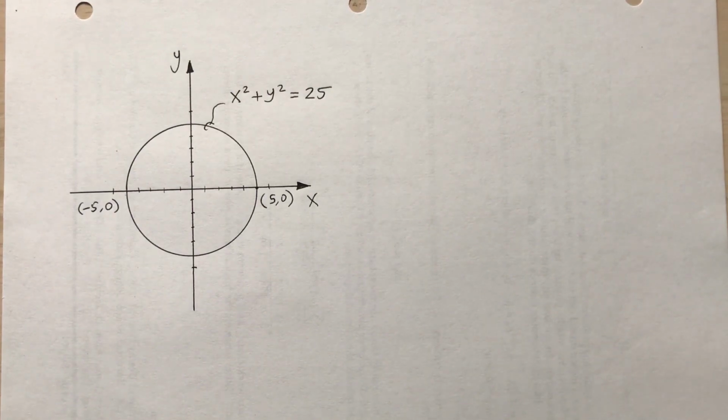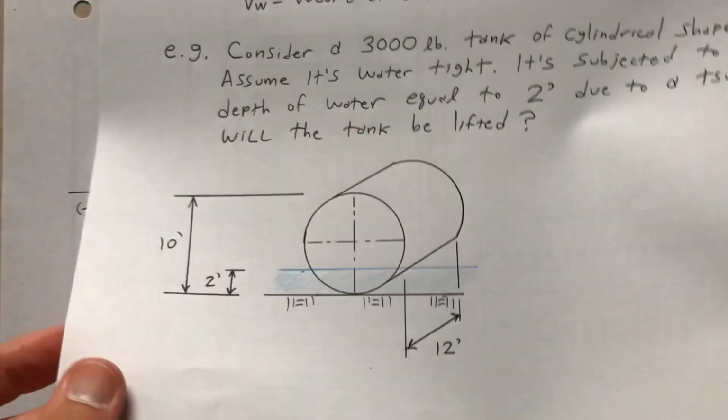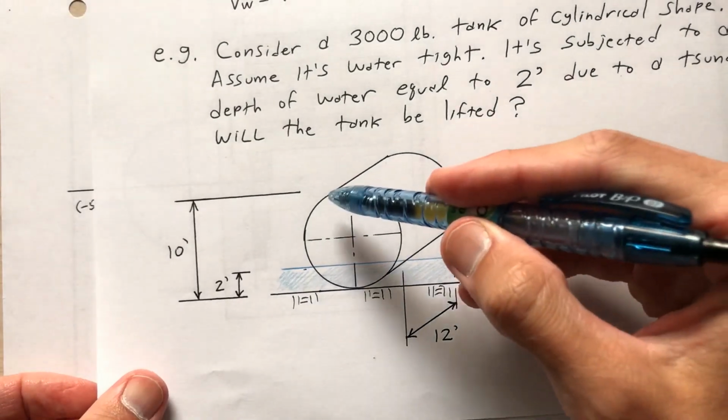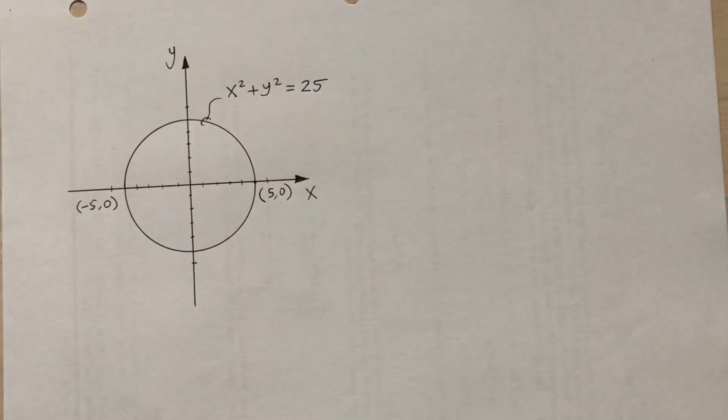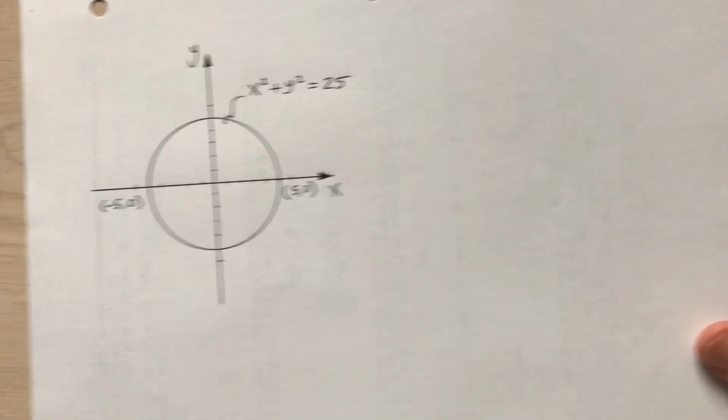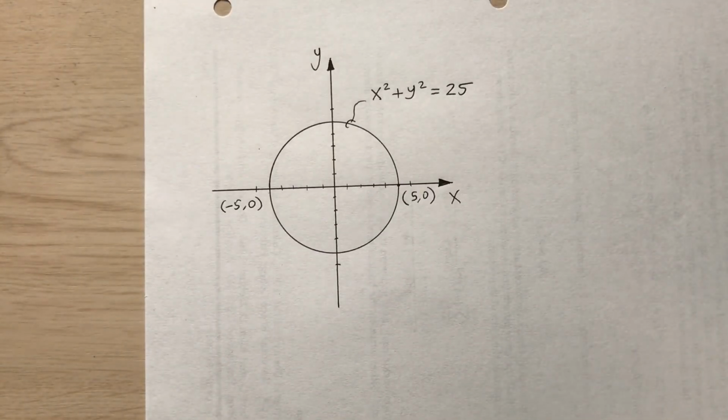Okay, well, let me go back to plane geometry here. I've got a circle here. X squared plus y squared is 25. So that's what it looks like if you graph it. That's a circle of radius 5 in this case. If you remember from my original drawing, the tank has a circular cross-section of radius 5. So that's where I'm getting this from. So I've got a circle right here.